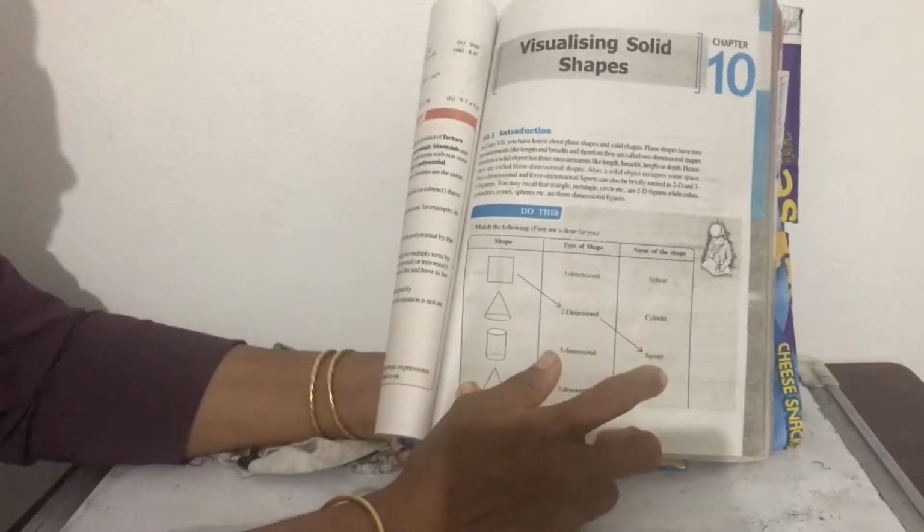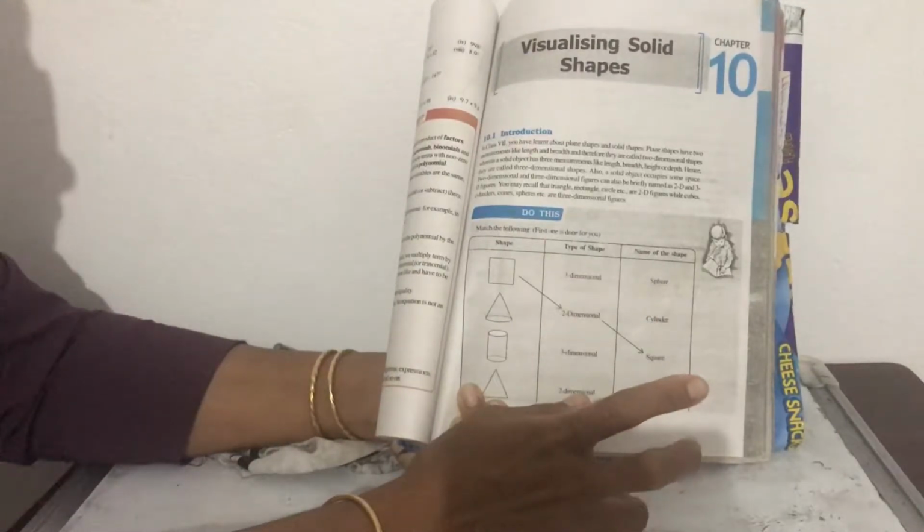Good morning all. Today we can start the next chapter, visualizing solid shapes. For that, all of you take your textbook. Now all of you know we know different types of shapes. One is two-dimensional shapes and the other is three-dimensional shapes.